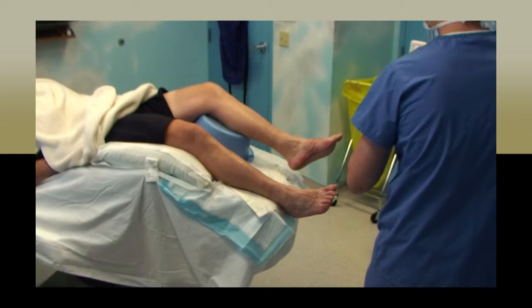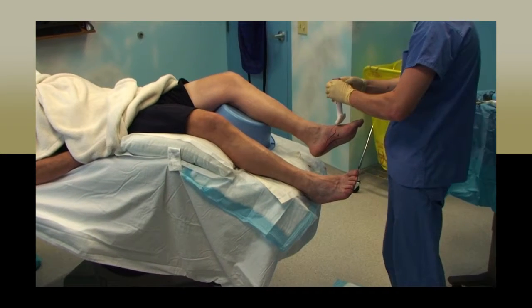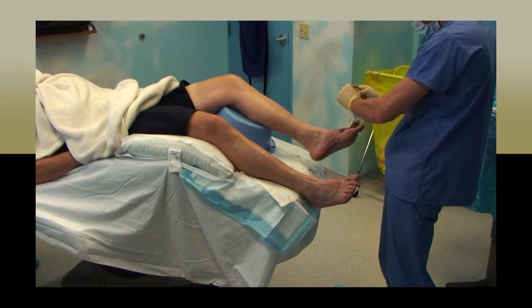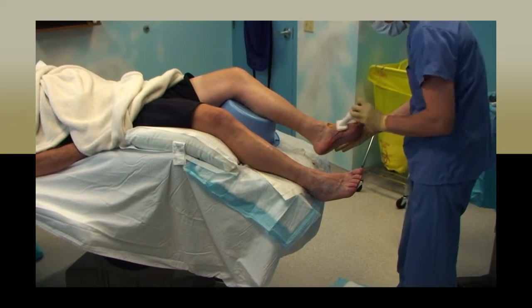To prep the skin, you will begin at the side of the incision and move toward the periphery. The sponge is discarded and a new sponge is used as the prep continues.